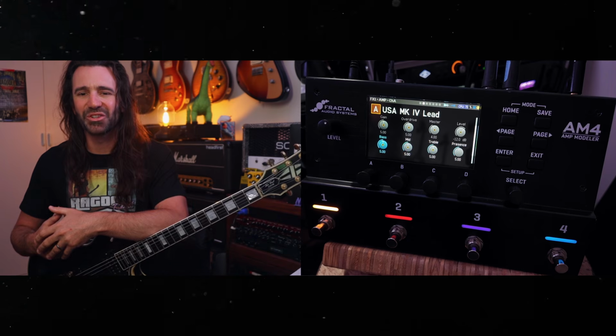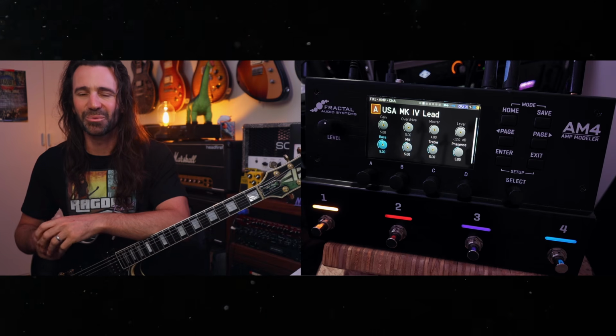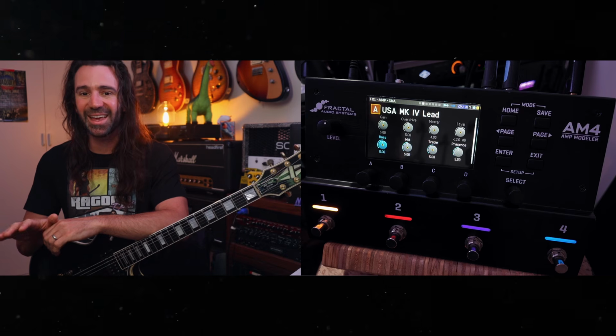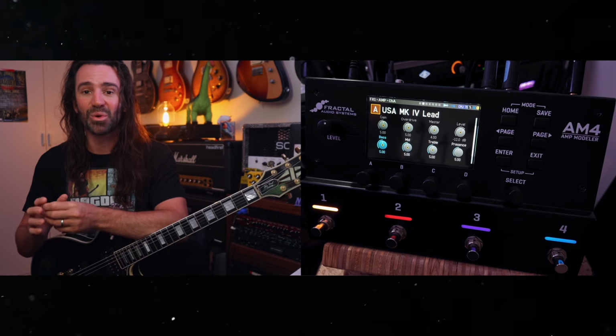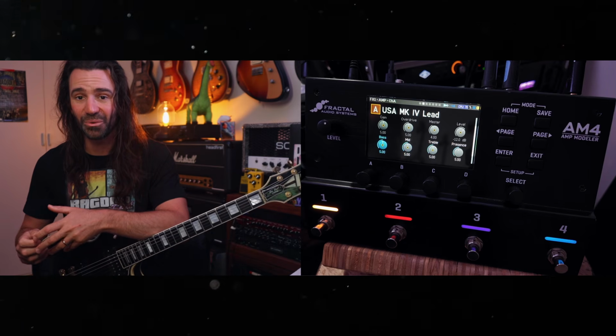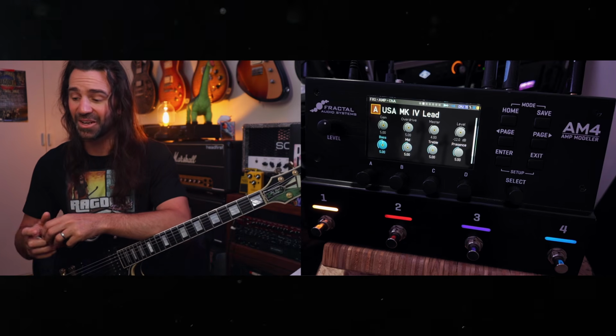It's certainly not bringing the giant chungus or the liquid lead tone we would associate with a Mark series amp, and here's why. The tone stack in a Mark series amp is pre-gain, meaning the bass, middle, and treble are going to play an integral role in shaping the overall texture of the gain.